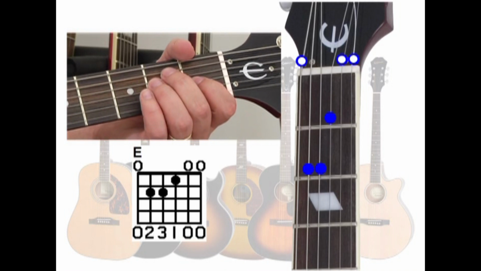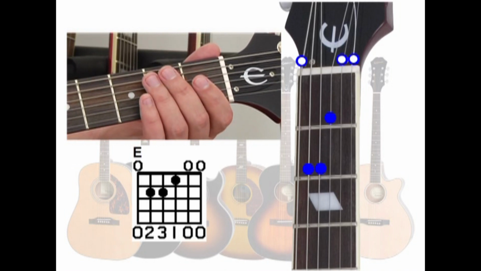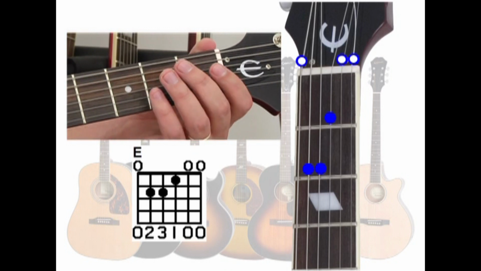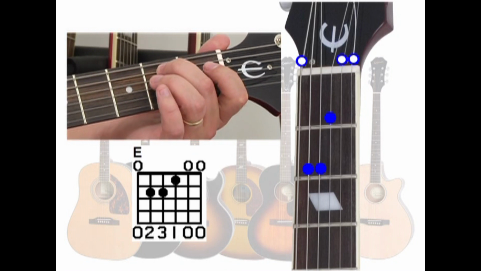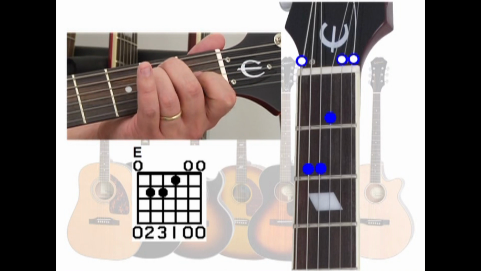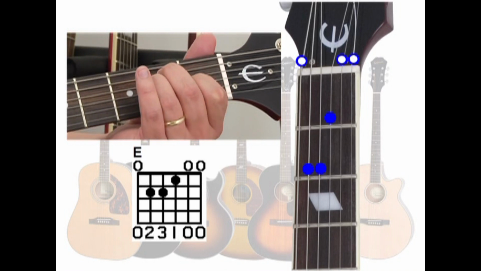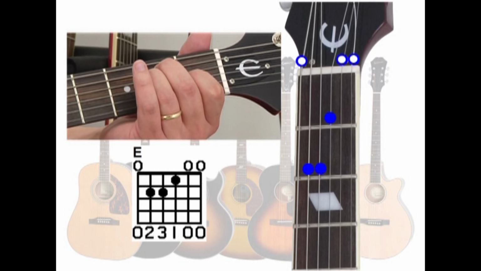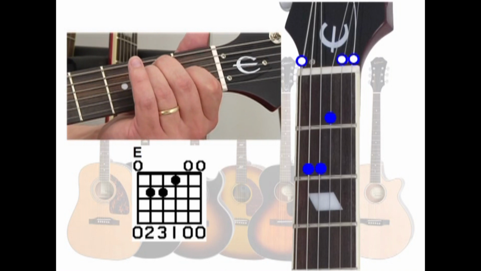Here we are using all strings. The 6th or lowest string is open. The 5th string note is held down with your 2nd finger. The 4th string note is held down with your 3rd finger. The 3rd string note is held down with your 1st finger. The 2nd and 1st strings are open. Strum or pick all 6 strings so they ring out at the same time.